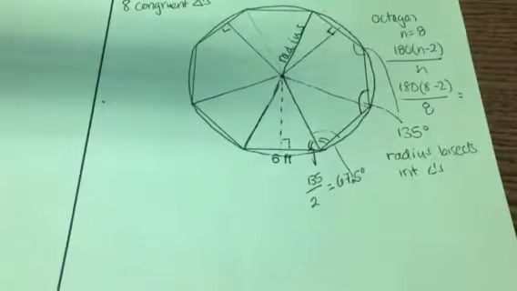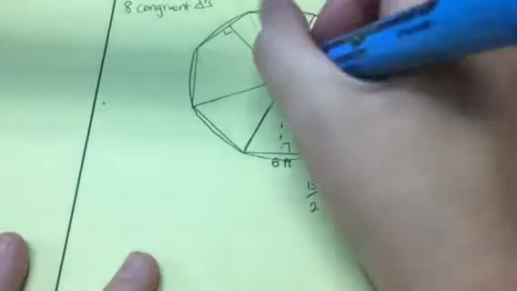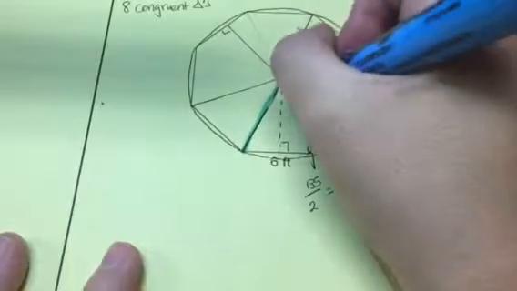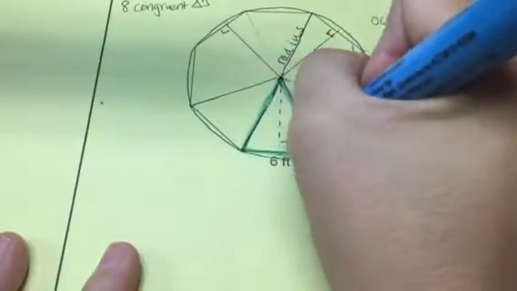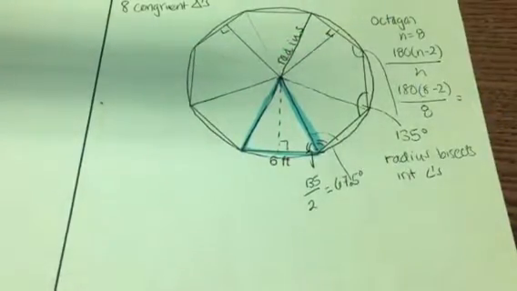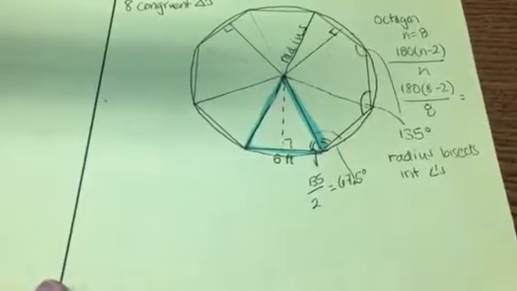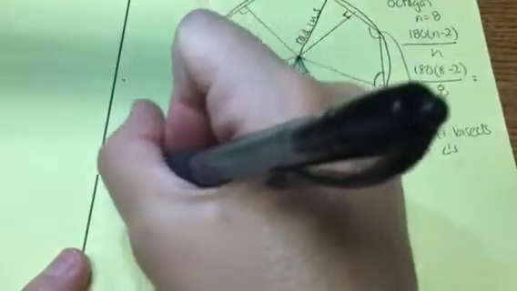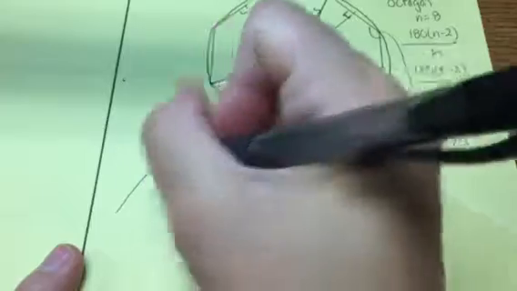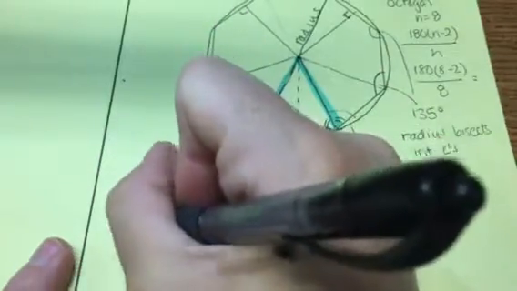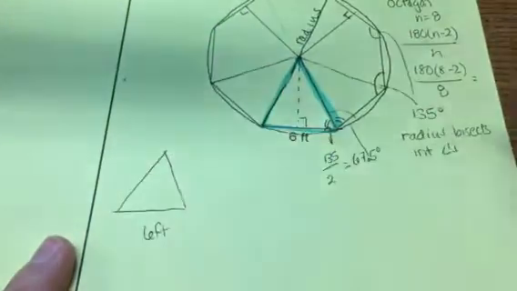Okay, so now I'm going to focus in on just this one big triangle, and then we're even going to look at the smaller 2 right triangles it's made up of. So if we look at that big triangle separately, just to consider what we know about it, we know that this is 6 feet.